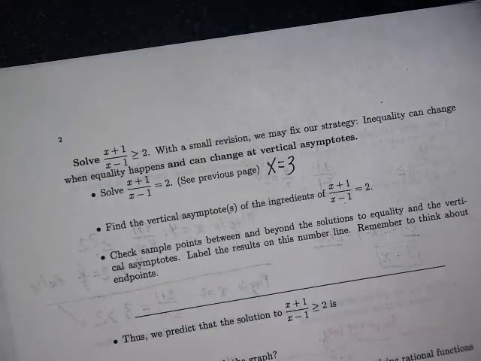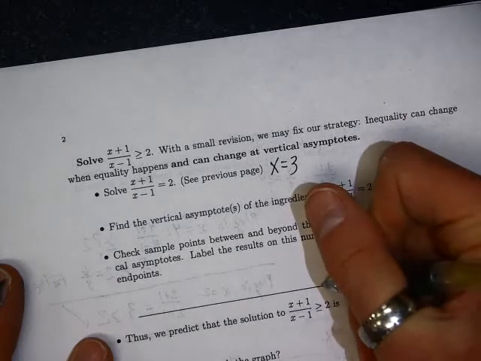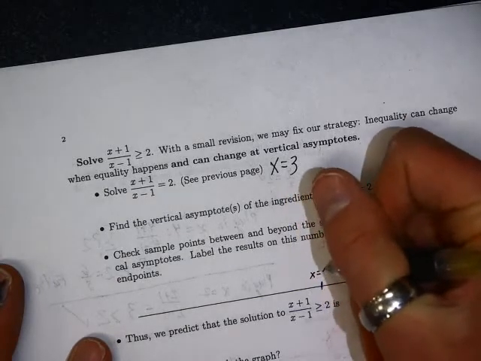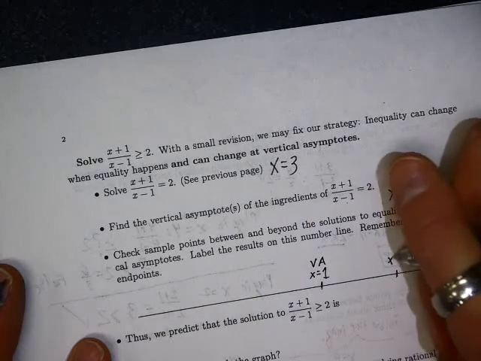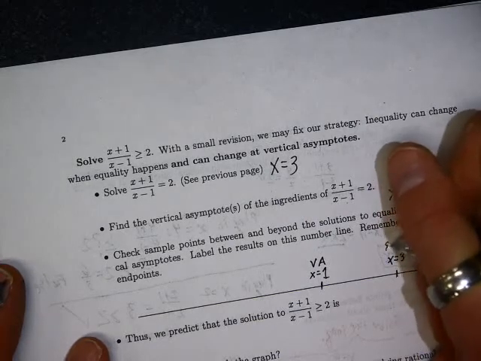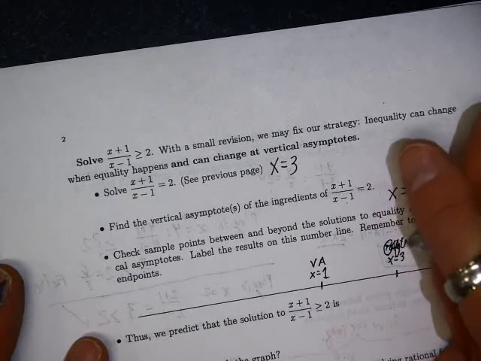Step 1b is find the vertical asymptotes. Where are the vertical asymptotes in this function? So there's x equals 1, which maybe I'll even advertise is a vertical asymptote. There's x equals 3. That's a place where you saw equality.